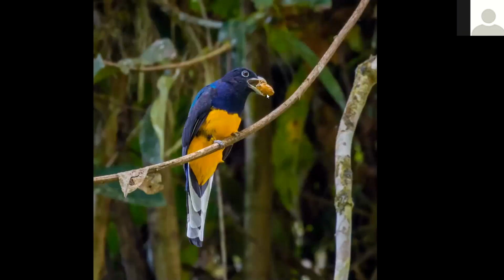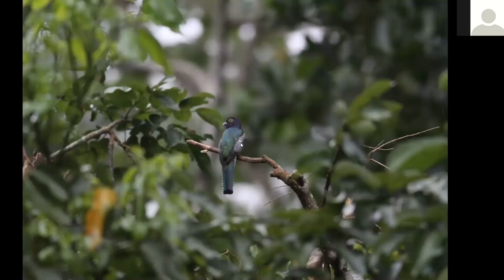But they'll fly and they'll go after whether it's a bird, a fruit or a vertebrate, that's what they go after. And this is another white-tailed trogon. This is from Ecuador. So this is also the greenback trogon. But this is the same bird from the back. So you can see how it blends into the landscape there.